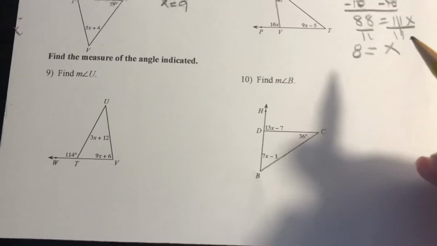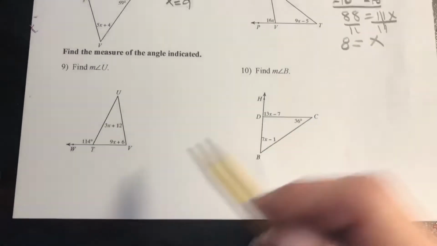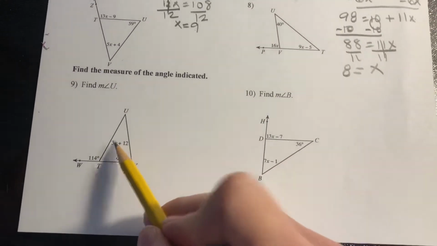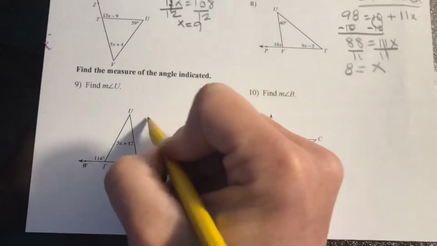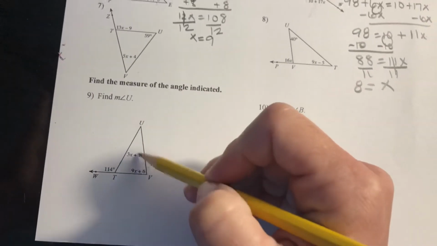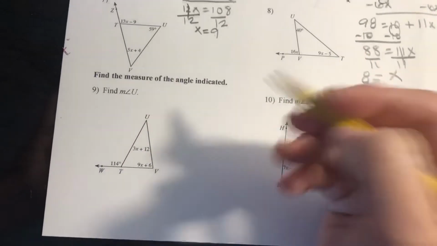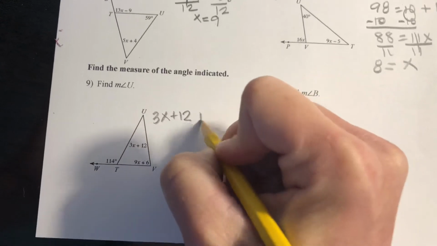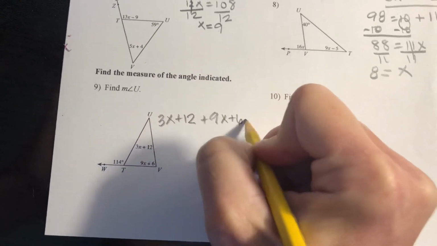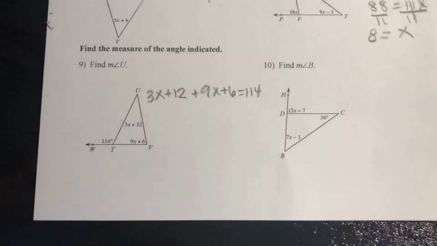Numbers 9 and 10. Same thing that we just did, but now we're finding the missing angle measure. So once you get x, you need to plug it in to get your missing angle. I'll do number 9 with you. I know these two interior angles add up to my exterior. So I know that 3x plus 12 plus 9x plus 6 equals 114.